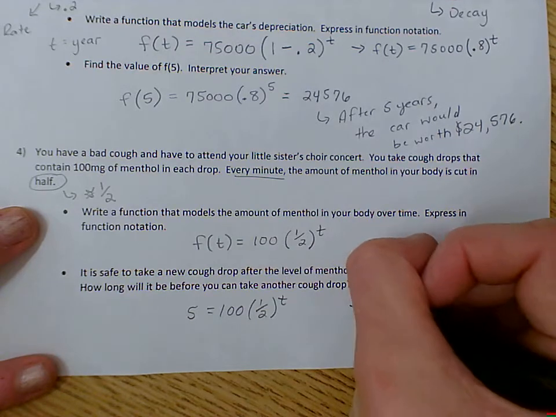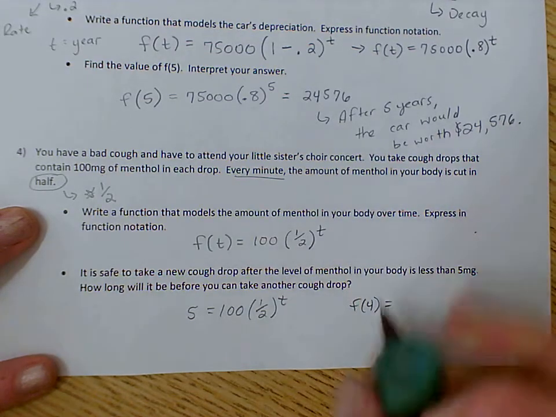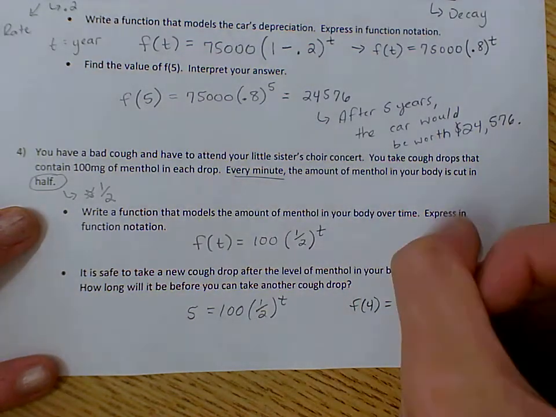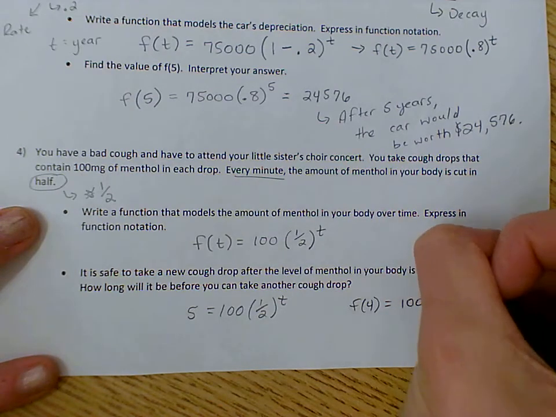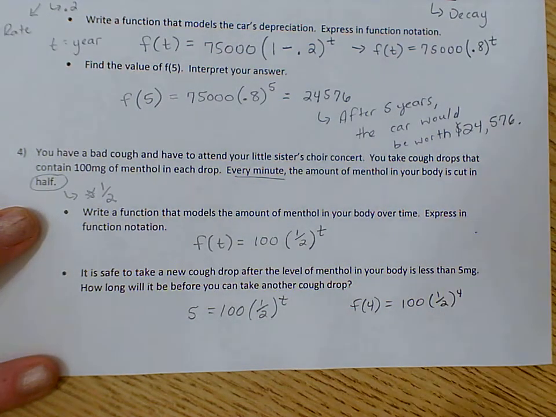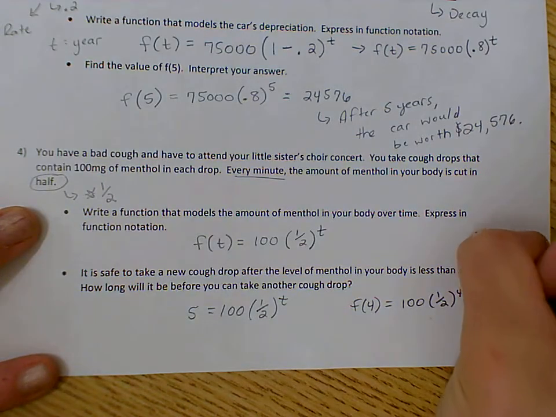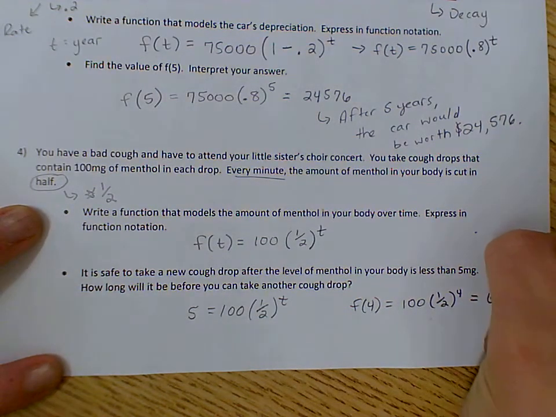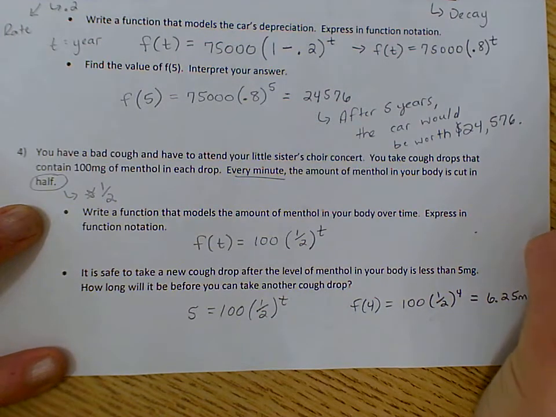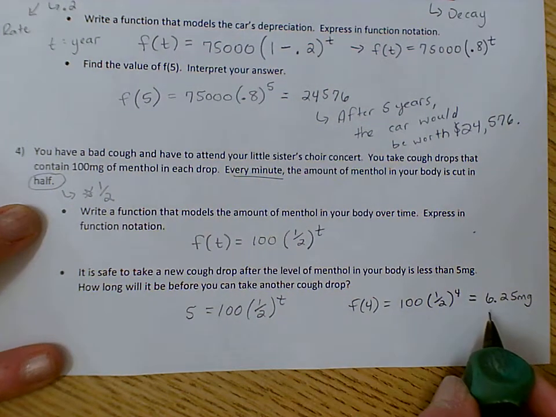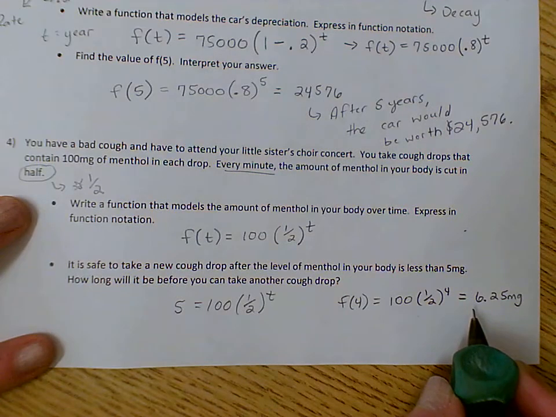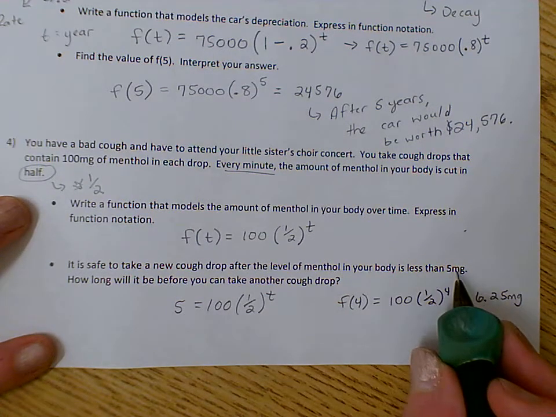So in other words, if f of 4 is what we're finding, well, you would plug in the 4, okay, and you would see what that equals. So if I plugged that in, I would end up having 6.25 milligrams in my body. And so we're looking for how long it would take to have less than 5, right? So we're not there yet.